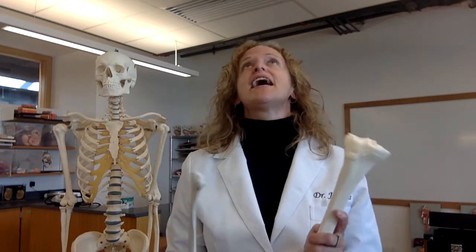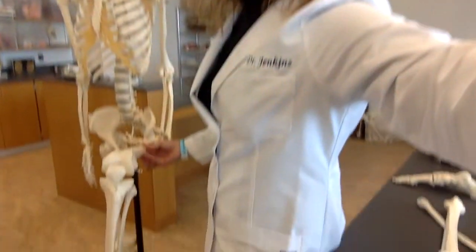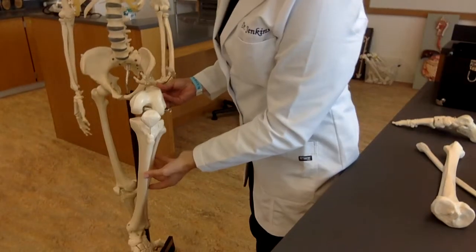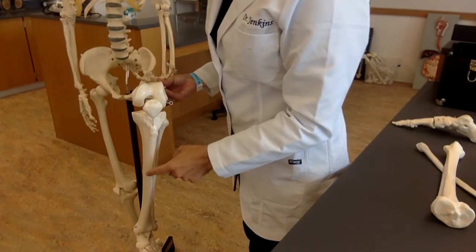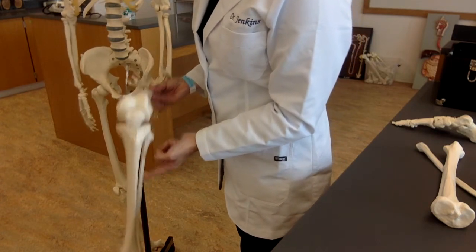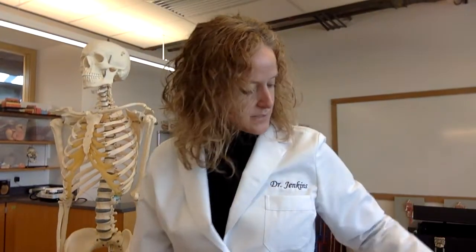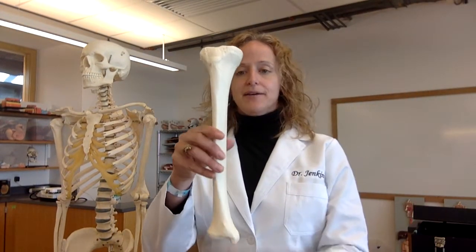Be careful with the spelling. I don't even want to say how you could mix up those two because then it's going to get in your head. Tibia is the big one. It is also more medial. So if we look at the lower leg here, we can see the tibia is more medial and the fibula is more lateral. All right? Okay, tibia, big.